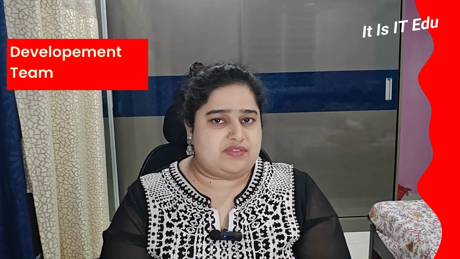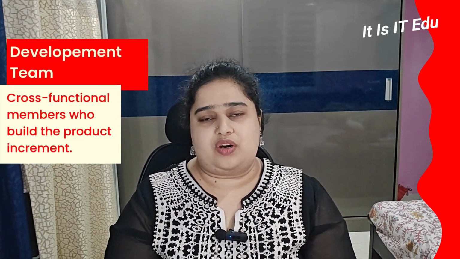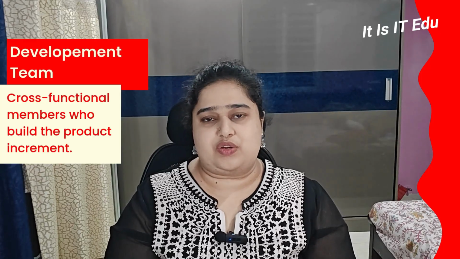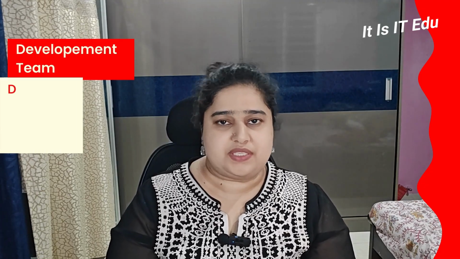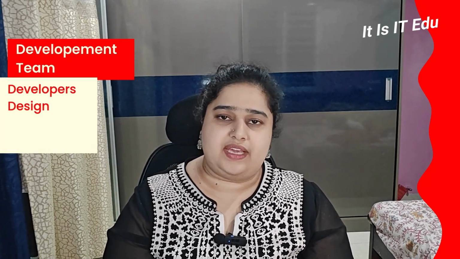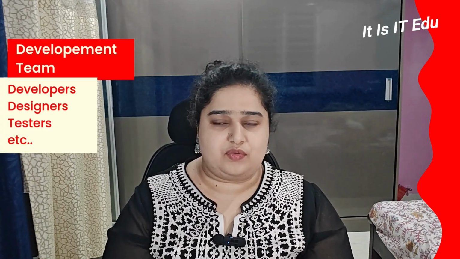And the last one is the development team. The development team is basically the set of people who are working on the development and the testing part of the product, and they are the people who are actually working on the technical side of the project. They can be developers, designers, testers, anyone who is working on delivering the working product.